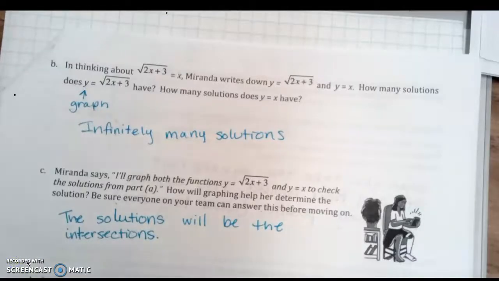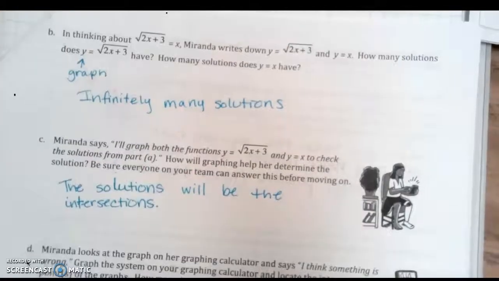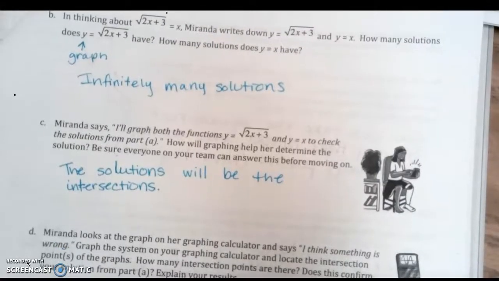Miranda says, I'll graph both the functions y equals the square root of 2x plus 3 and y equals x to check the solutions from part A. How will graphing help her determine the solution? Be sure everyone on your team can answer this before moving on. Okay, so if you have both graphs showing at the same time, the solution is going to be where they intersect. How many places do those two intersect? 1. How many solutions did we get on page 5?